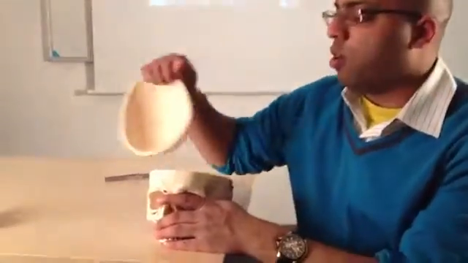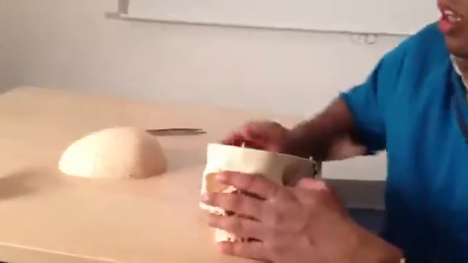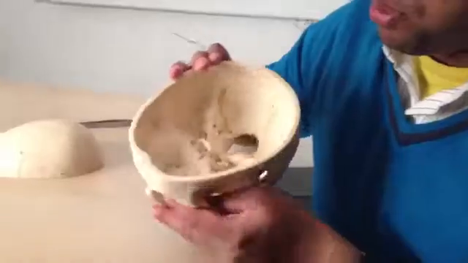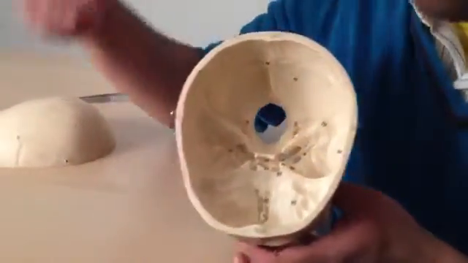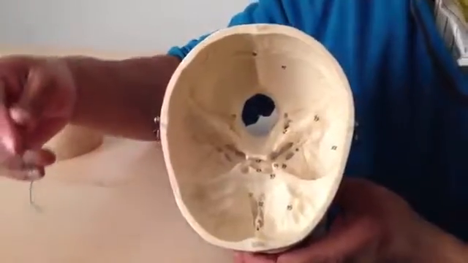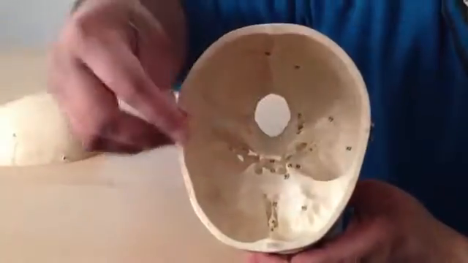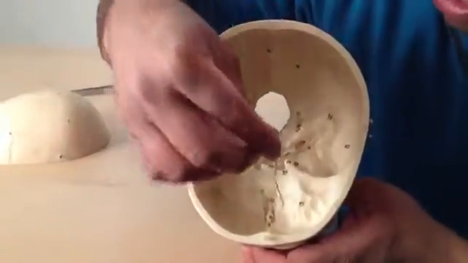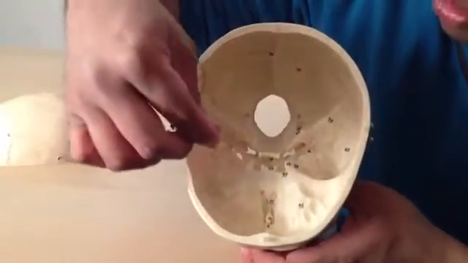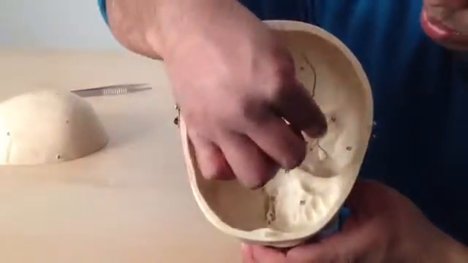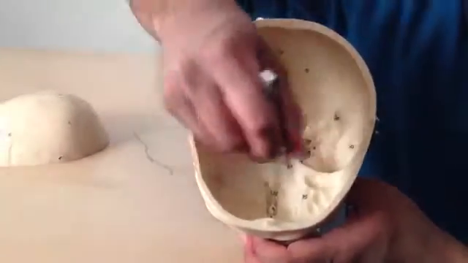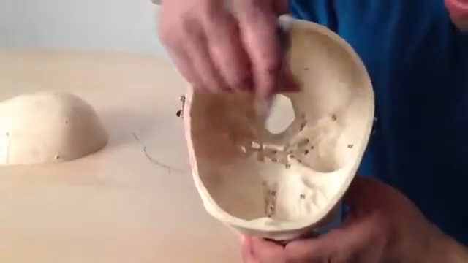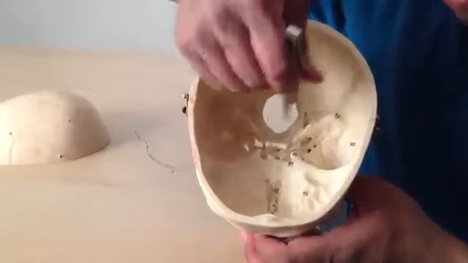If I just take off the roof of the skull here, and we'll place it like this, hopefully I'll be able to point everything out to you. Now, does that seem to make sense? Yep. Okay. What we've got here, you can see from here, here, and here, there's 3 major sections.